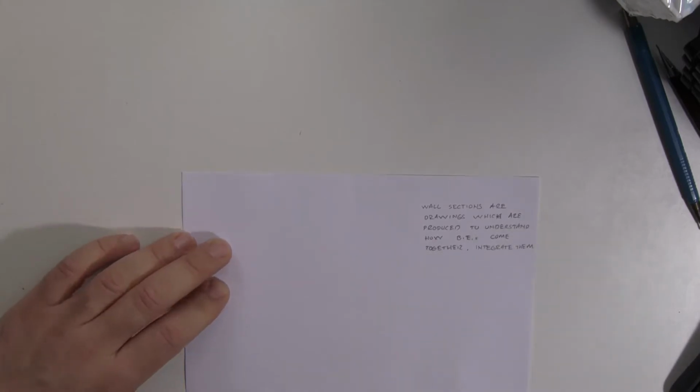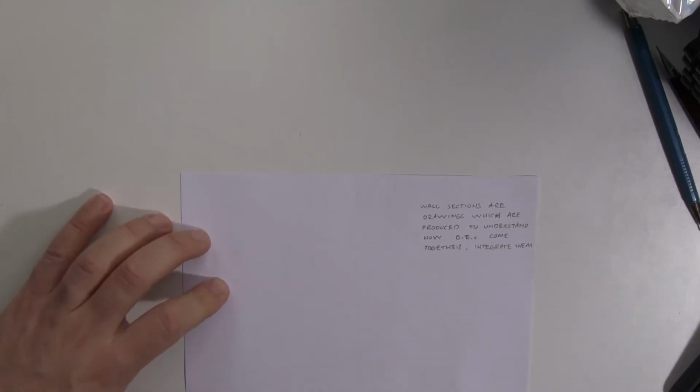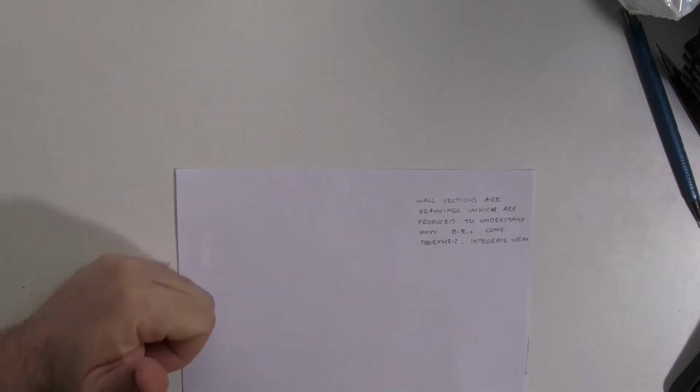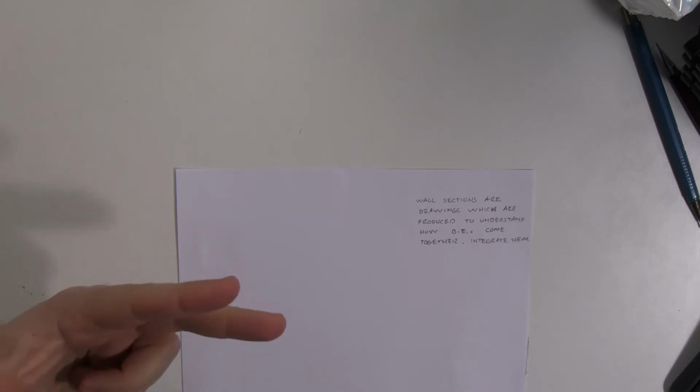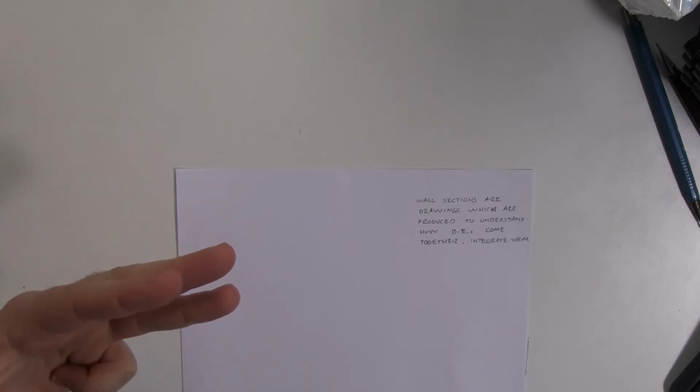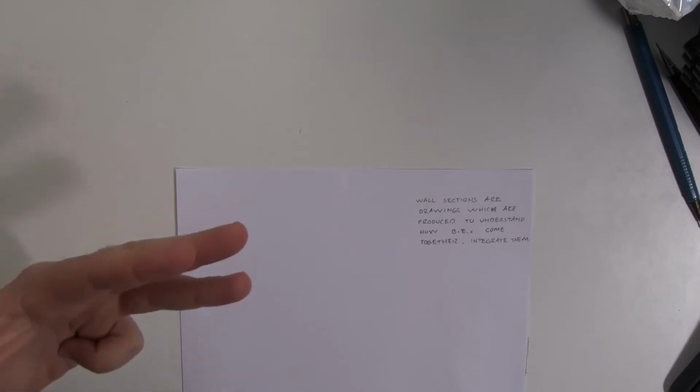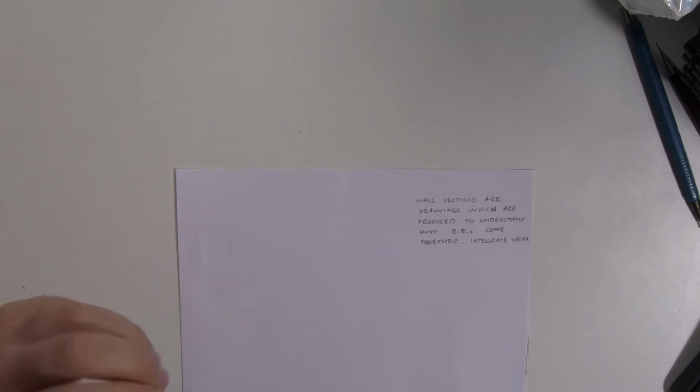Okay, so until now in the lectures we have talked about foundations, we have talked about floor systems, external wall systems, and finally last week we have talked about windows and doors. And these three building elements and one structural component are going to come together.